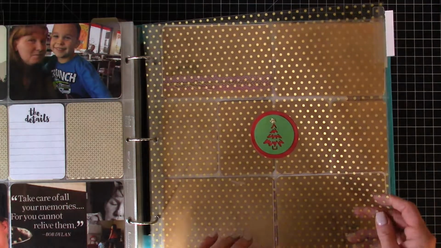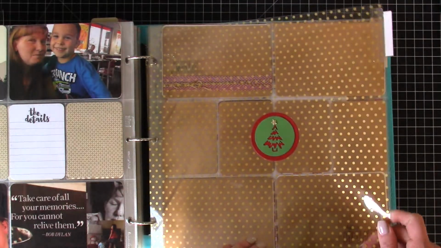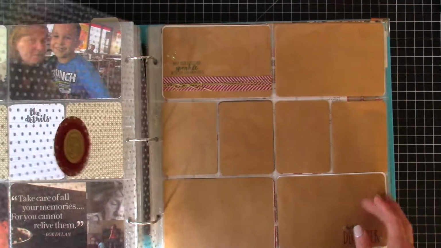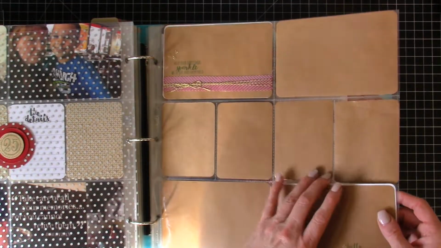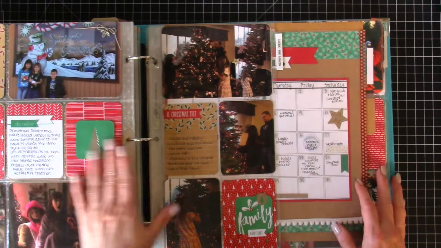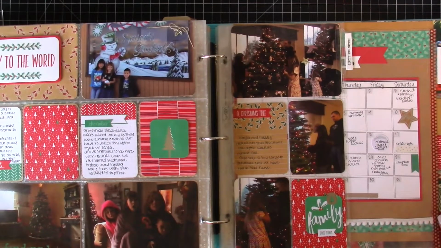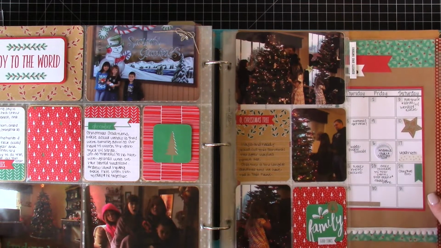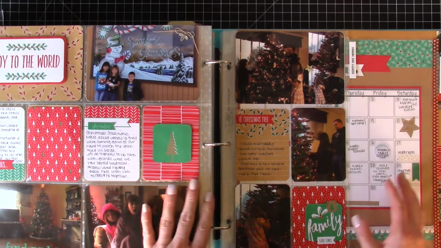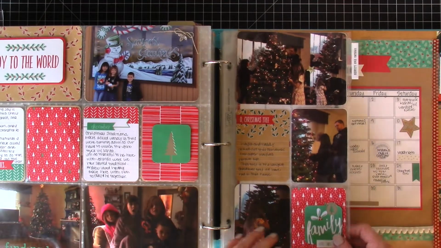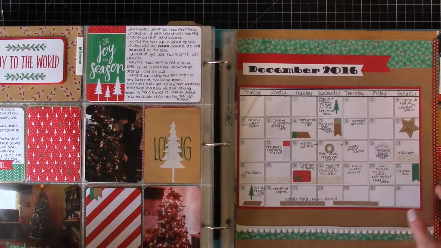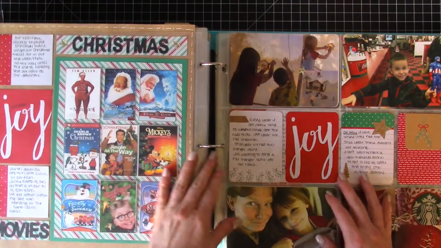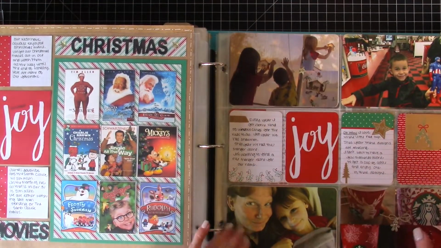So we start off with this clear piece of acetate, and I just have some Christmas stuff there, and then a title kind of page, and I did it in the Stampin' Up! kit for the year, and I did a lot with the craft cardstock. You can see I have an insert, and I have a calendar here where I did our favorite Christmas movies.